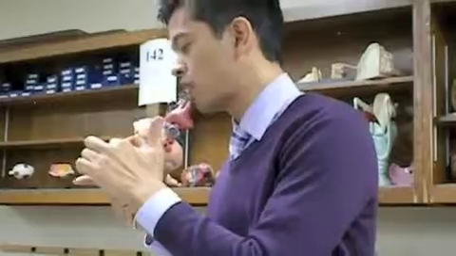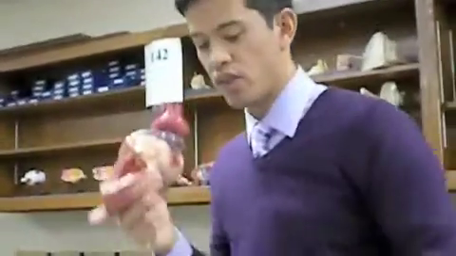If he's asking for the layer that lines the wall, the inner walls of the heart, that is your endocardium.